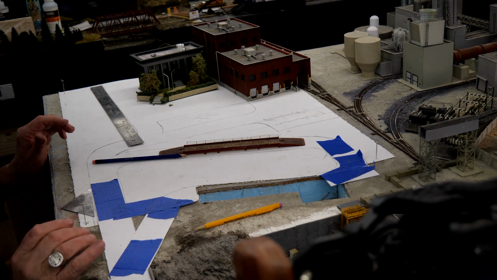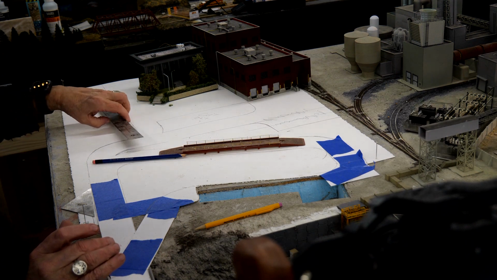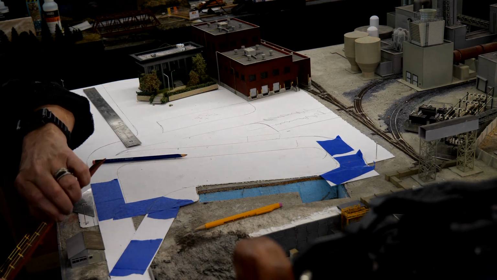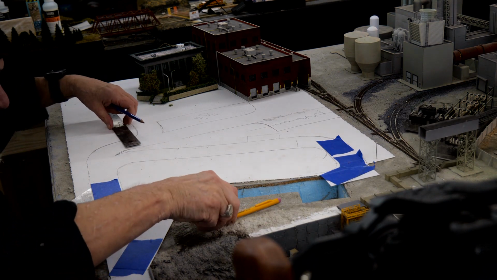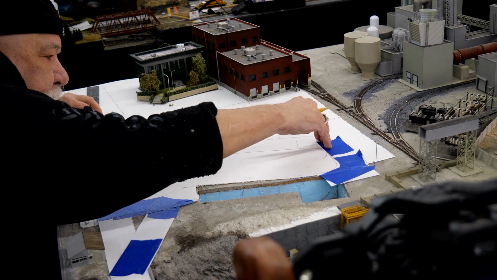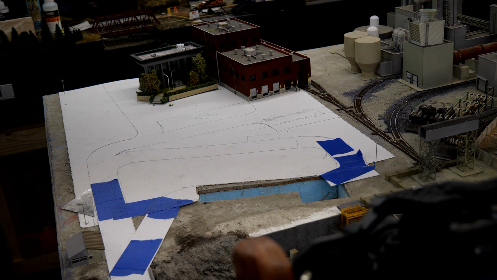So we're over here now, and hopefully the camera is here. I think it is. I'm just going to explain everything to you. What you're seeing is the layout for the road itself.